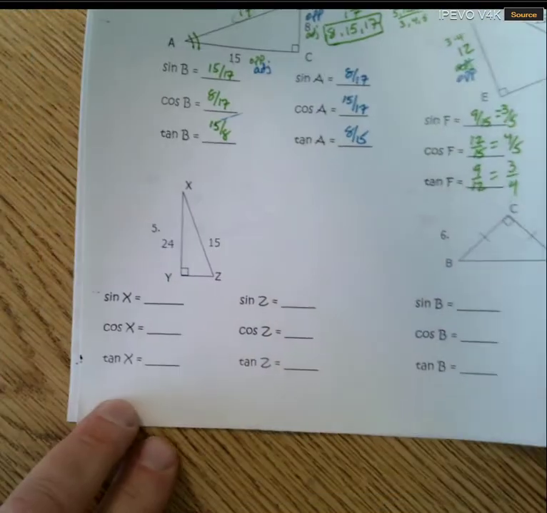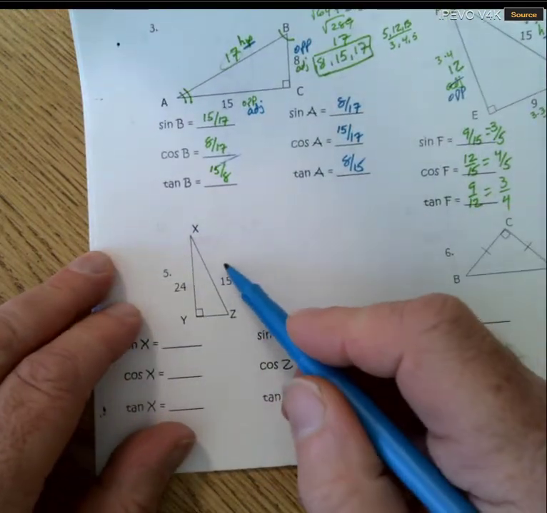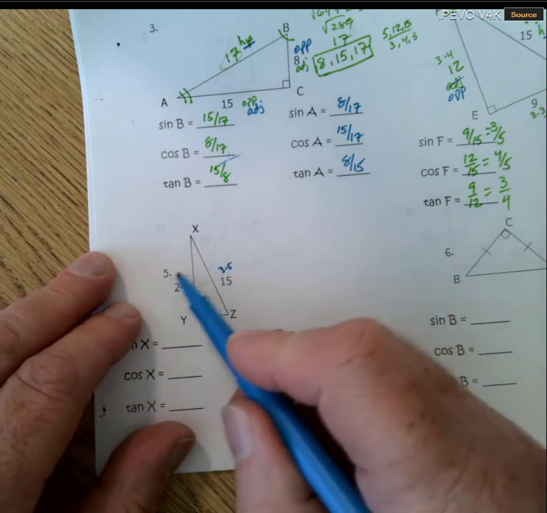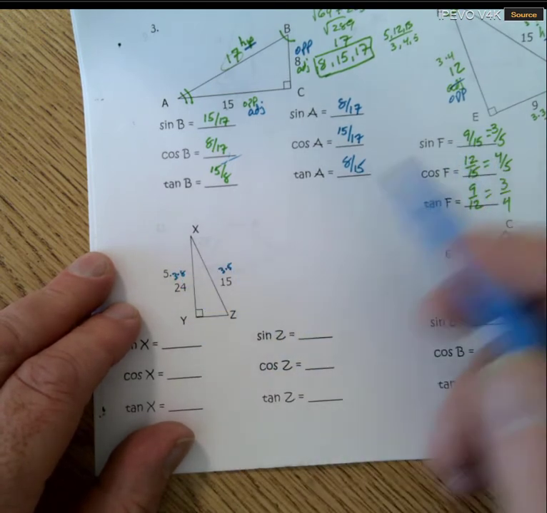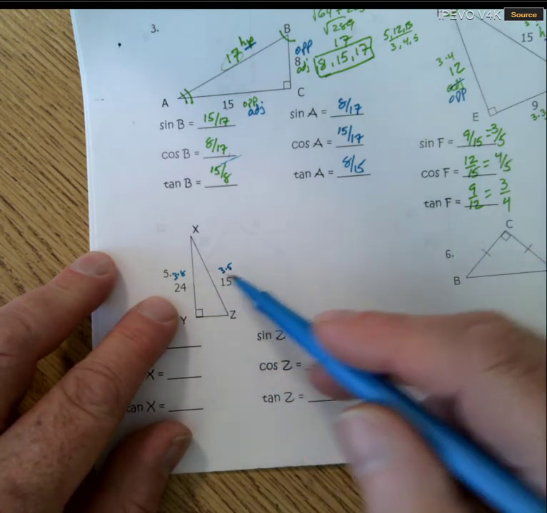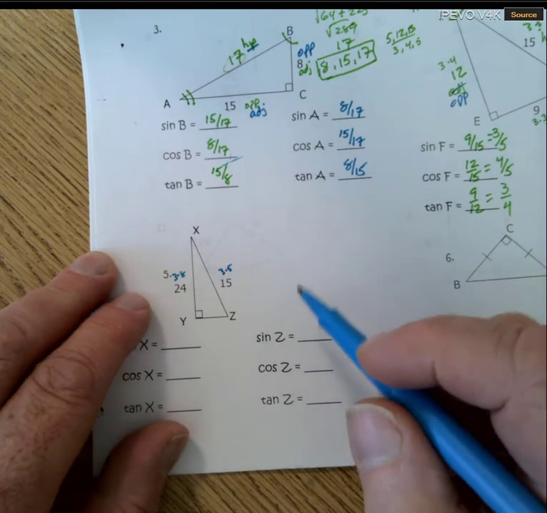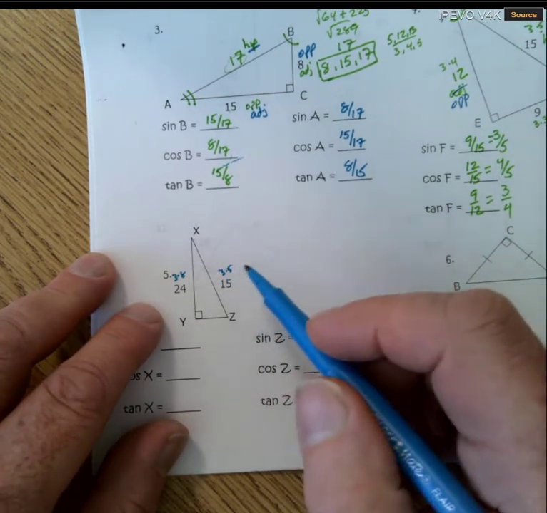Okay, let's look down here. Oh, here we have a 15, 24. Let's see what's up with that. 3 times 5 makes 15. 3 times 8 makes 24. I don't think this is going to be a Pythagorean triple. So do Pythagorean theorem on this.